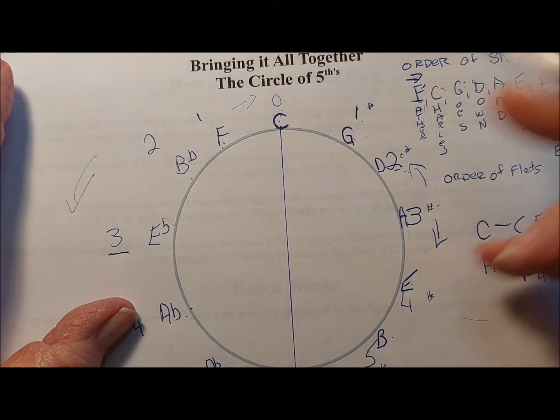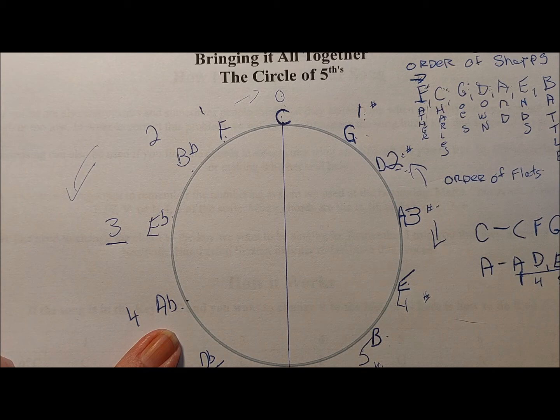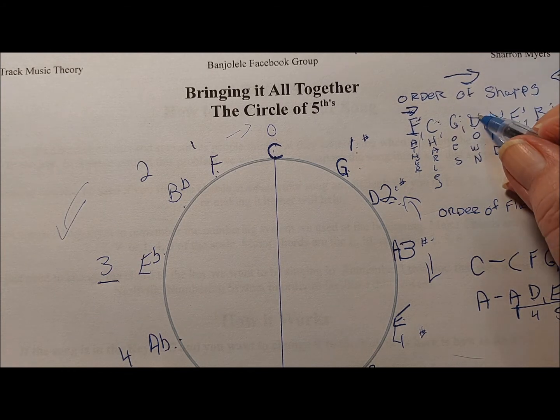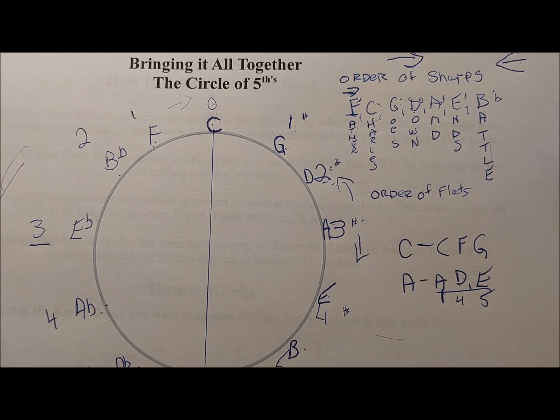Same is true on the opposite side. If I have A flat and I have 4 flats, it's going to be flats. Battle ends and down. But these are all going to be flats now, right? Because we're going down. So those will be your flats. Do you understand?